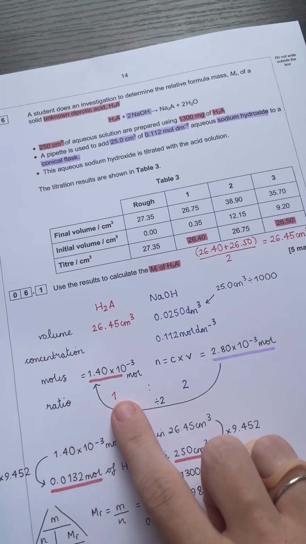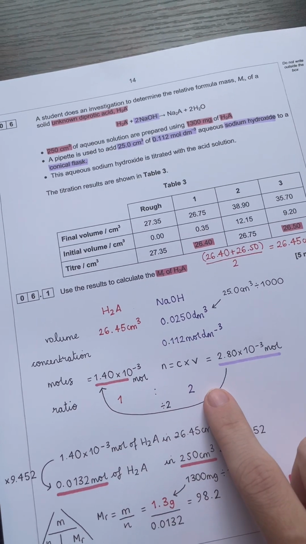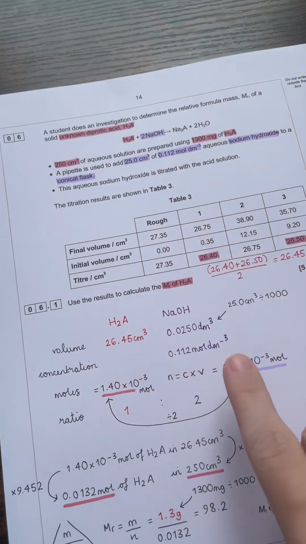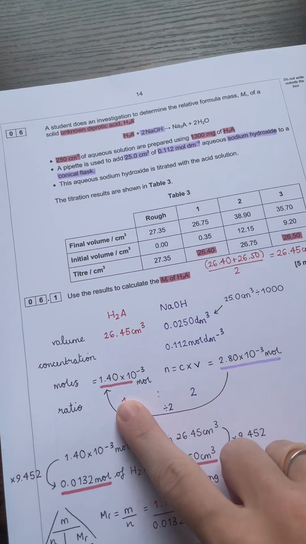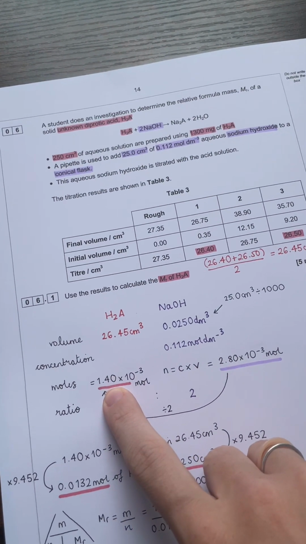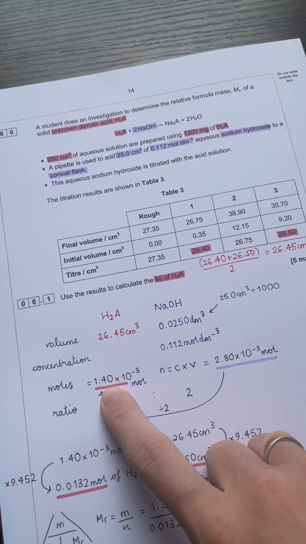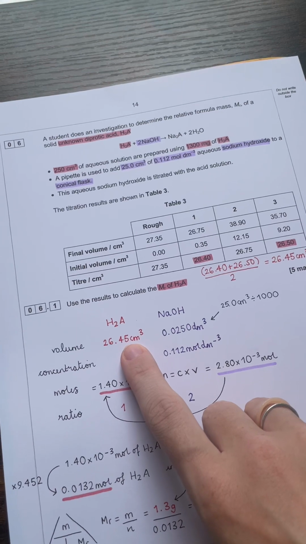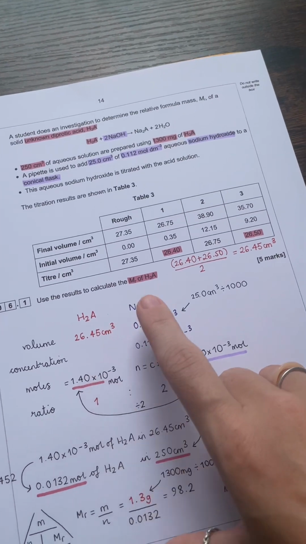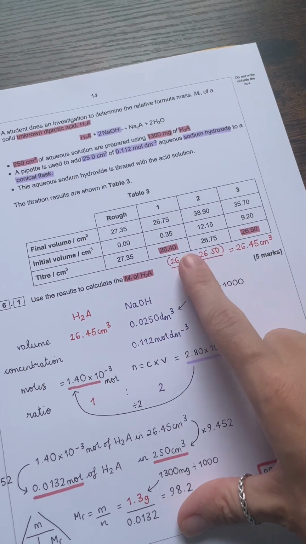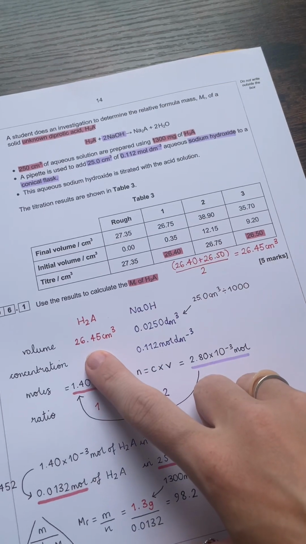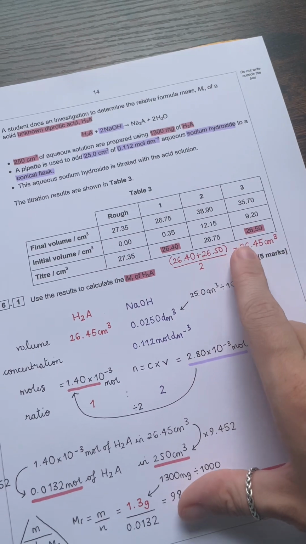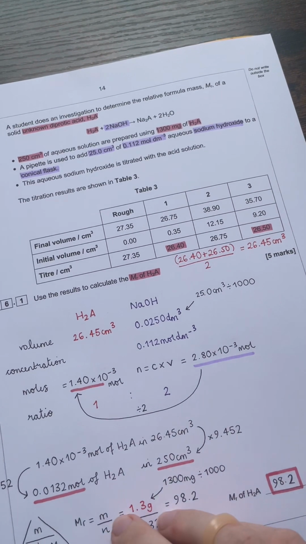Now, because the H2A acid and the sodium hydroxide react in a 1:2 ratio, which we get from our balanced chemical equation, I've then divided the moles of sodium hydroxide by 2 to get the 1.4 times 10 to the minus 3 moles. That is how many moles is in this volume here, and the 26.45 comes from the average of the two concordant results. So that is my mean titre. Add up the two concordant results, divide it by 2, gives me 26.45 centimetres cubed.